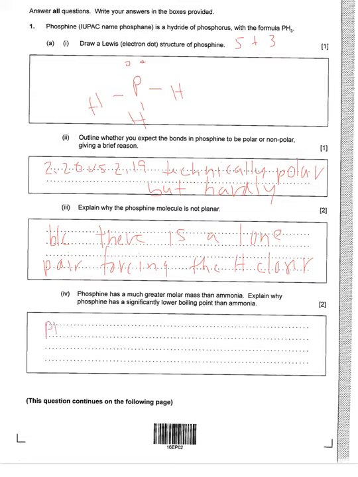So phosphine is PH3, and as we looked at, it's got very low polarity in the bonds, but NH3 has really high polarity, really polar bonds, so polar that they're considered hydrogen bonds, and the hydrogen bonding is going to greatly increase that boiling point for ammonia.